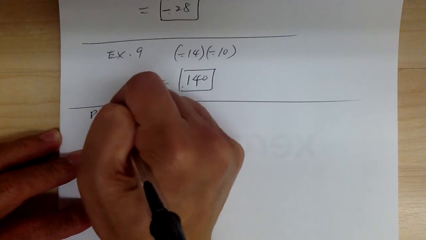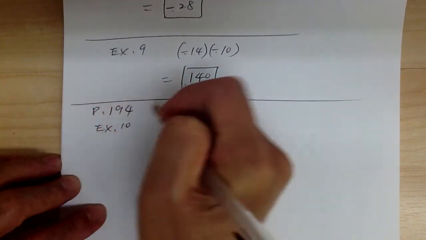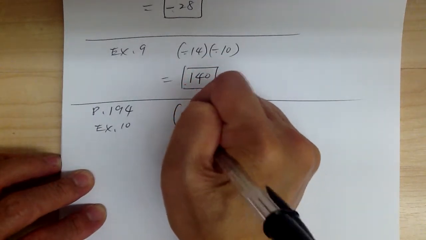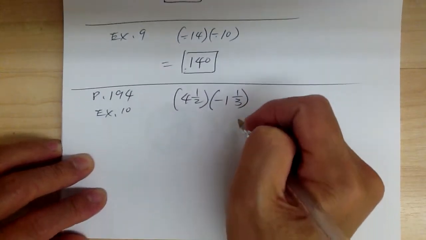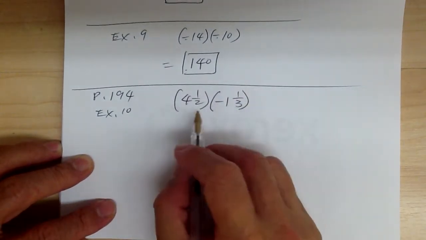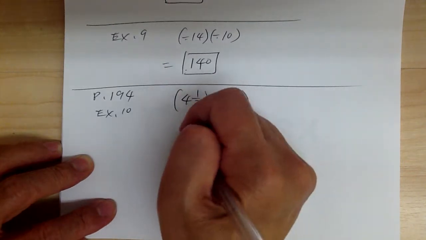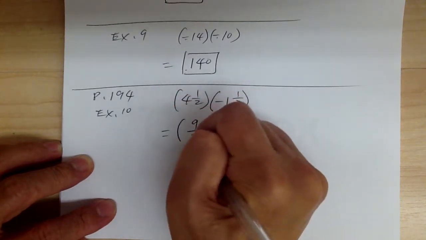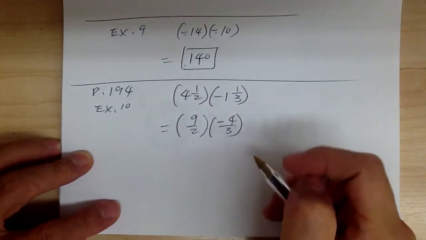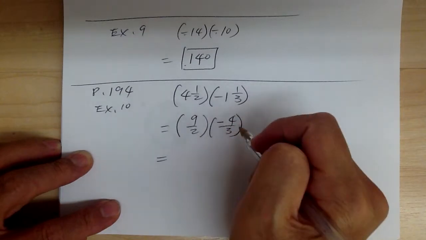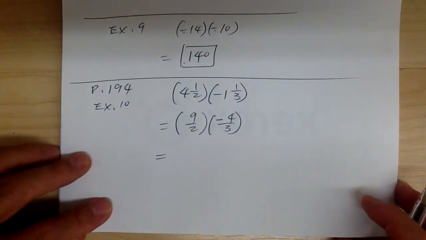Okay, on page 194, example 10. You're multiplying 4.5 times negative 1 and a third. So when you have mixed numbers, you need to convert into improper fractions before you multiply. So this is equal to 9 over 2. This is equal to negative 4 over 3. And then when you multiply, you want to cancel things out so you don't end up wasting time making a number big and then having to make it small again.